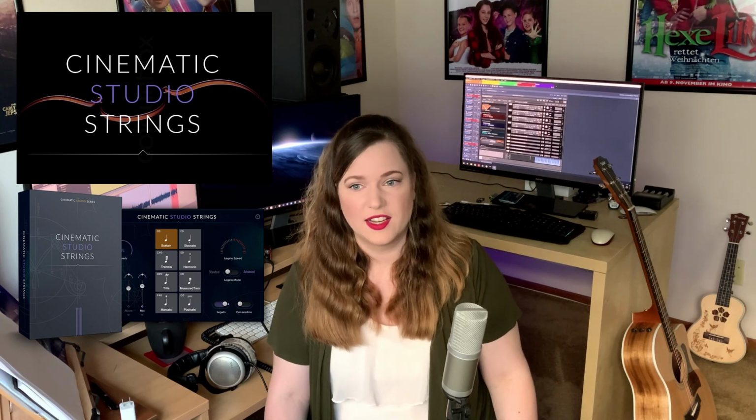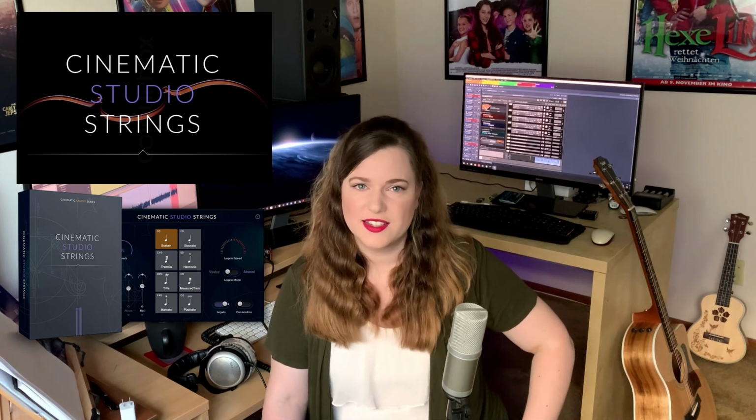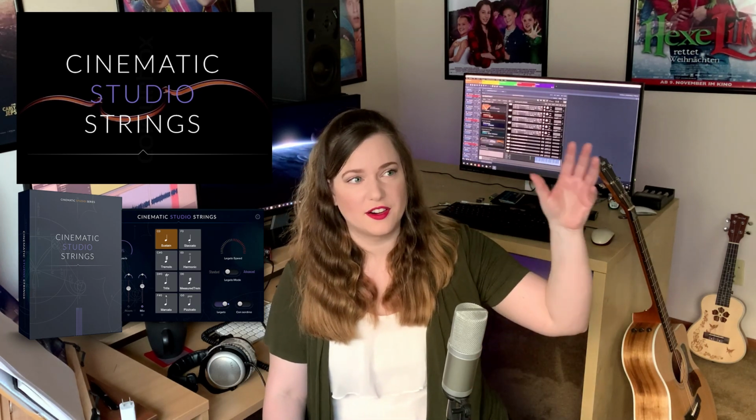So then naturally, when Cinematic Studio Strings came out, the newer library by the same people, I totally went for it. And it's an equally great library. It looks a bit better and it's a bit newer. Funny enough, I don't use it by itself. I layer it together with Cinematic Strings 2 because Cinematic Strings 2 is a very bright sounding library with a lot of air on top.